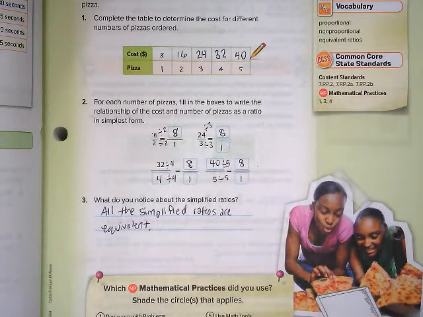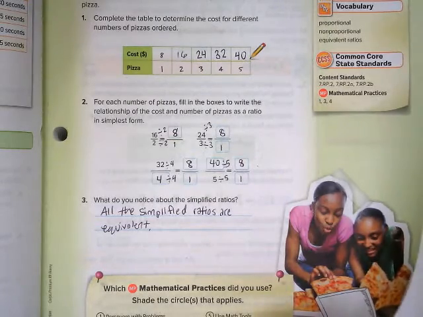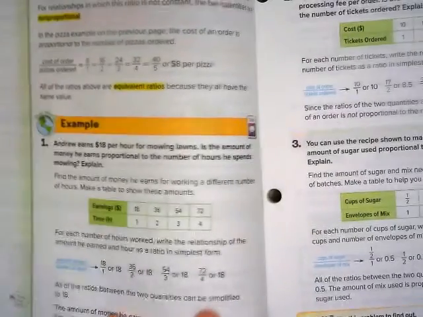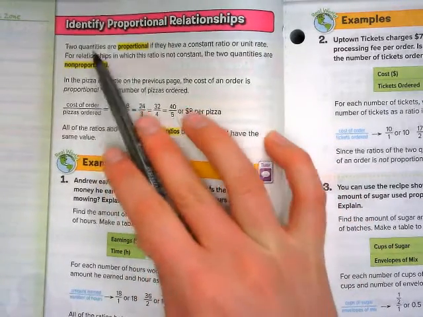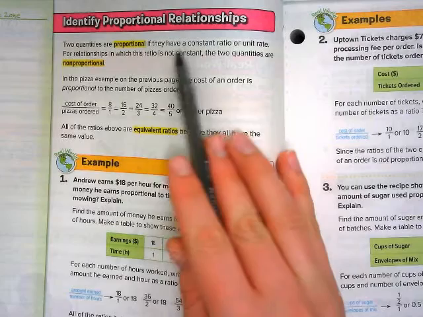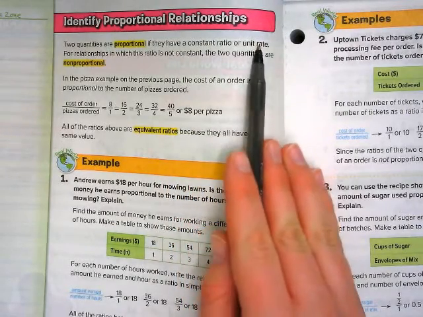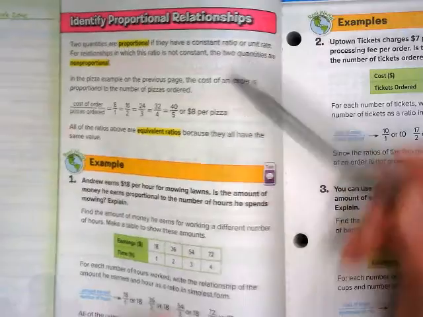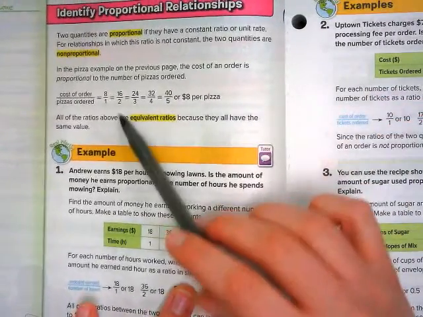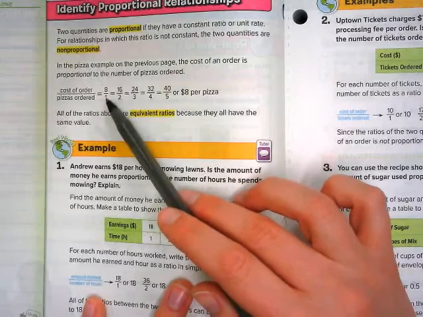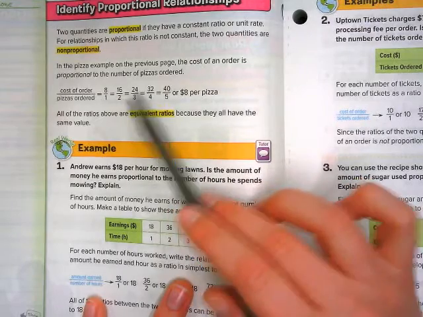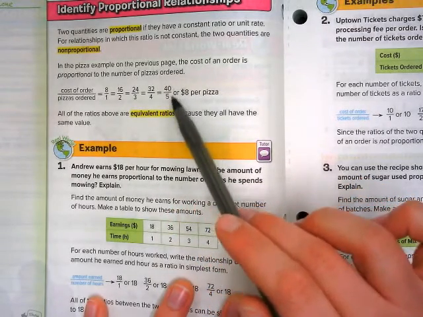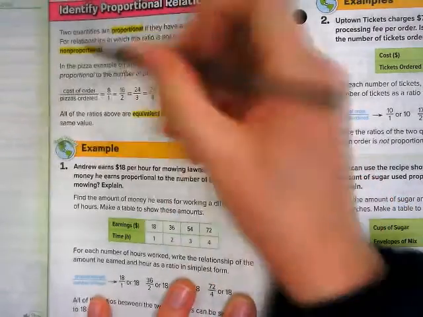Okay, now let's go to the next page where we're going to learn a few new vocab terms. Up here at the top, it's talking about proportional relationships. It says two quantities are proportional if they have a constant ratio or unit rate. What that means is, take a look down here. In our pizza example from the previous page, it was 8 to 1, 16 to 2, 24 to 3, 32 to 4, 40 to 5, which was just a constant ratio of 8 over 1.